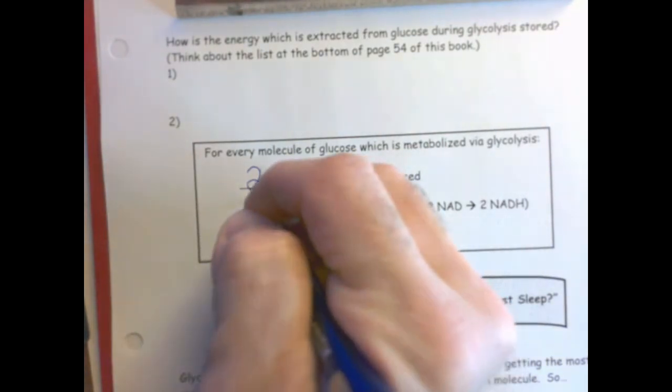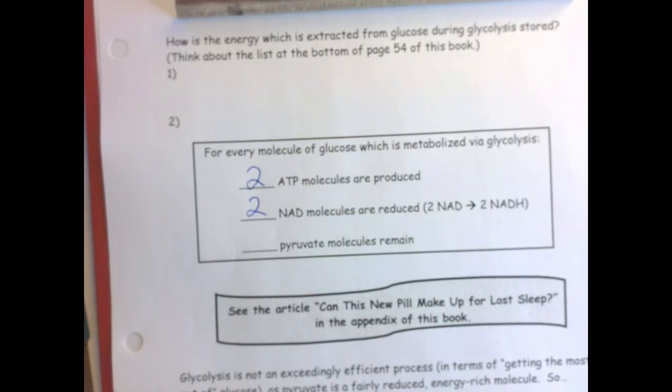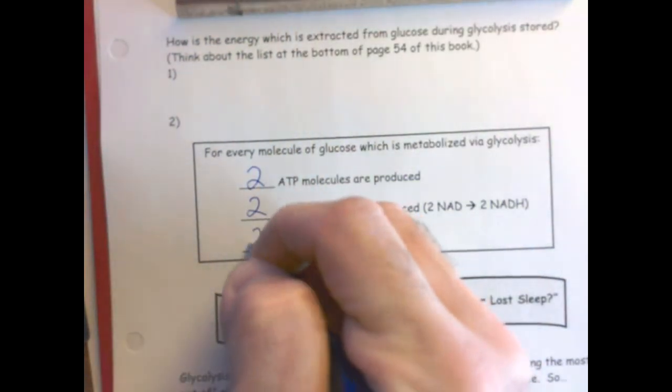You will have produced 2 molecules of NADH, and the leftovers, the carbohydrates that you have laying around by the end of all this, are those pyruvate molecules, and you'll have 2 of them.